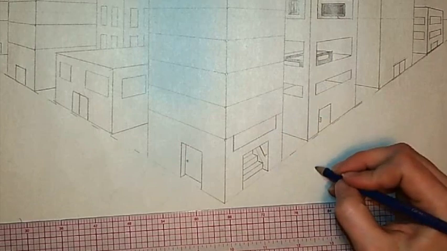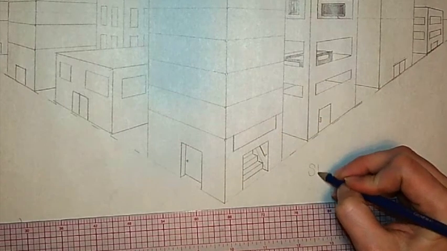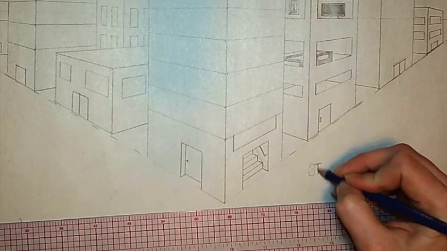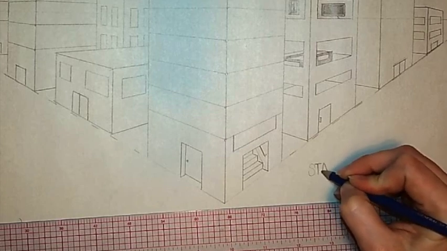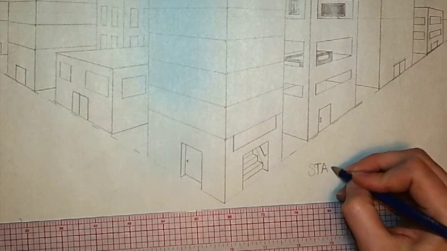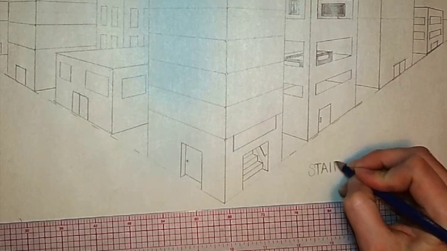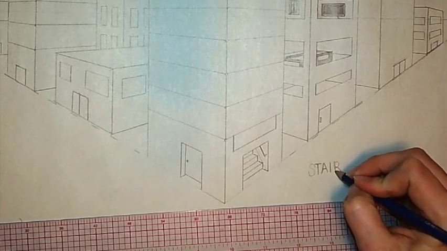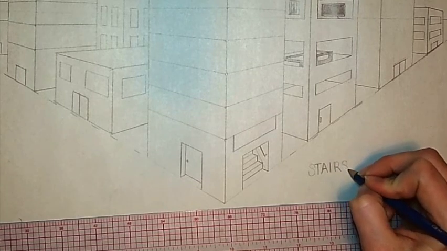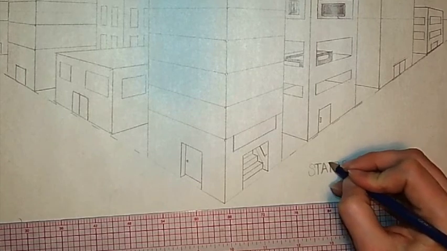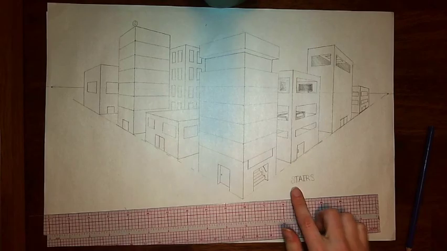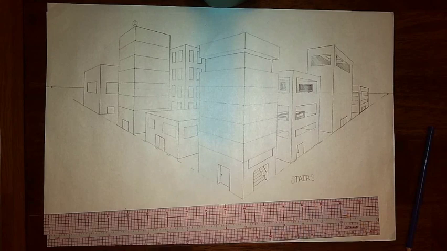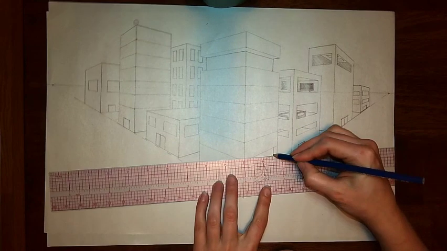I could find the center of it because I know that stairs has 6 letters in it. So I have 6 letters, and I can evenly find the middle the way that I'm going to teach you now. Do you have to do this? No, but I just like to show it.